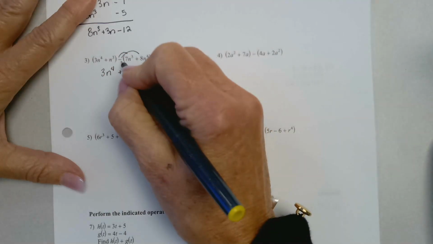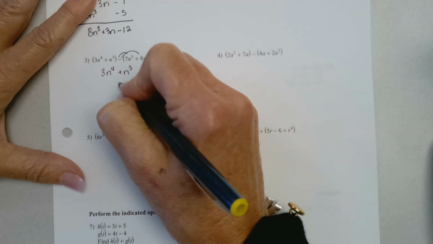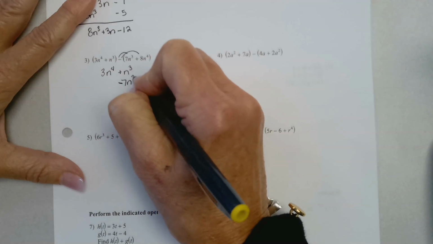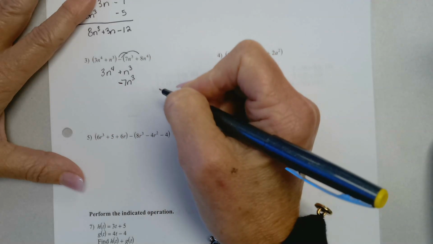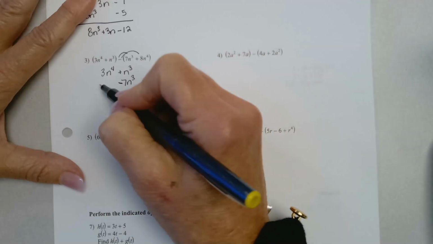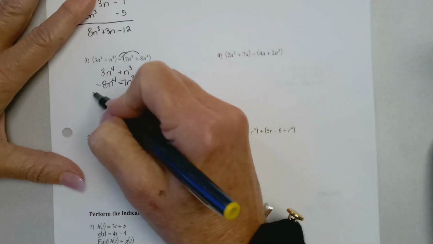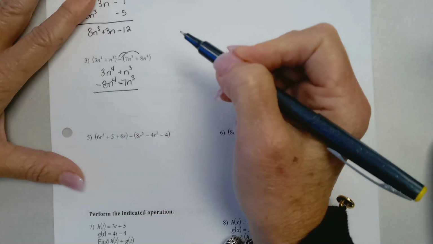So I'm subtracting 7n to the third. I'm going to line that one up under my other n to the third. So I've lined up my like terms. And then I'm subtracting 8n to the fourth. I'm going to line that up underneath my other n to the fourth.